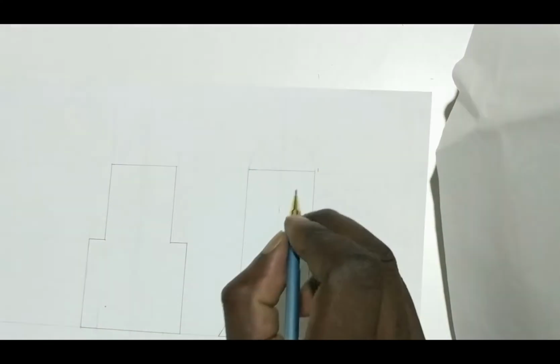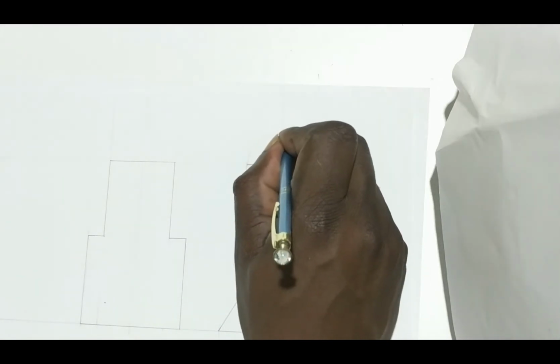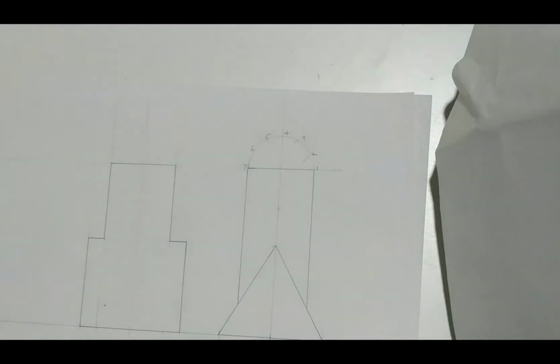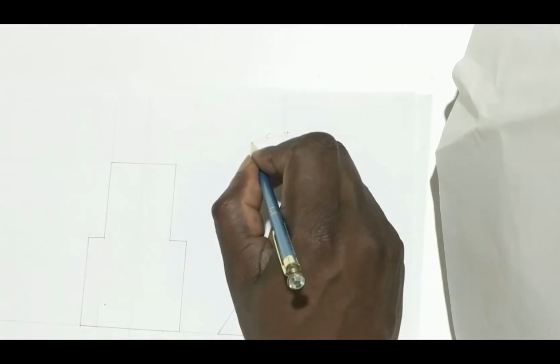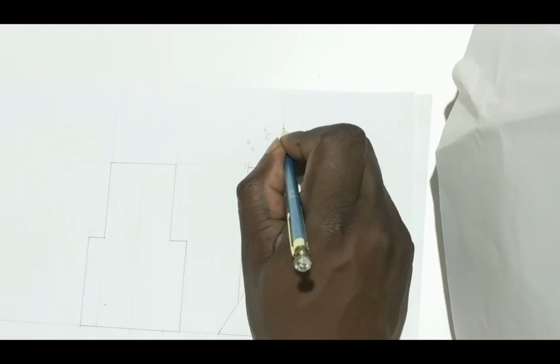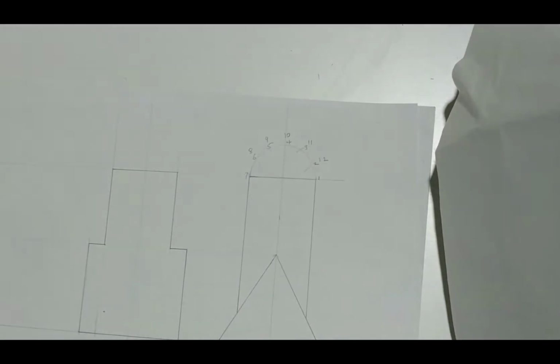So we start with number 1, 2, 3, 4, 5, 6, 7. Remember, for a full circle, after 7, we go to 8, 9, 10, 11, and 12.